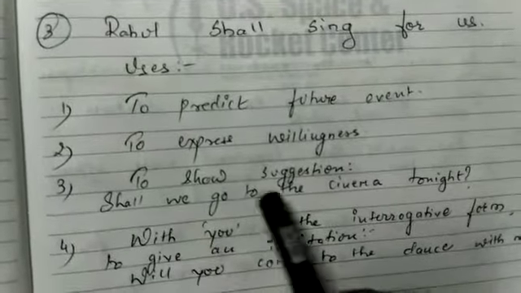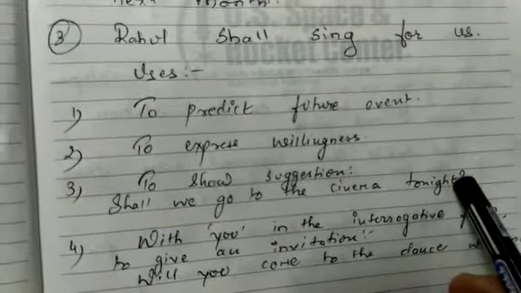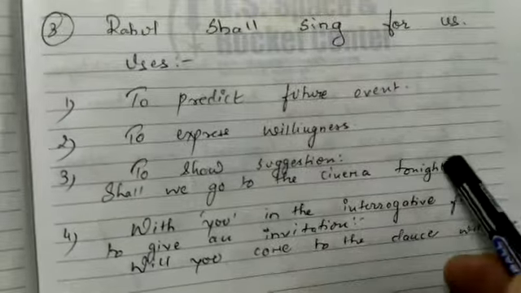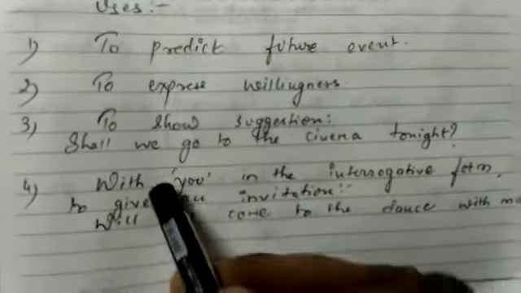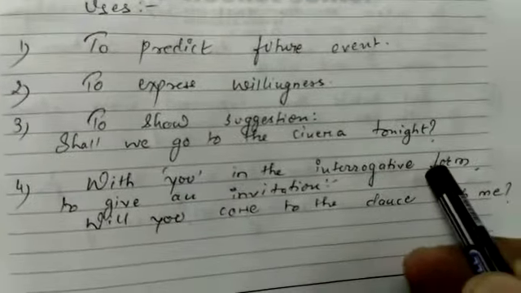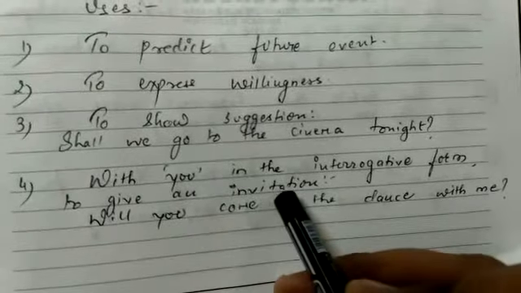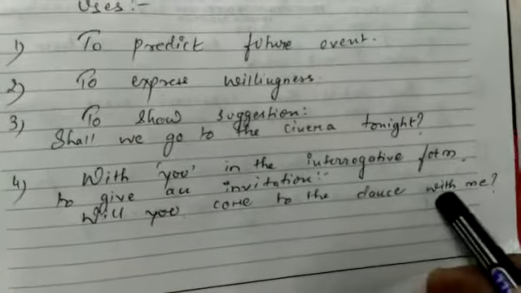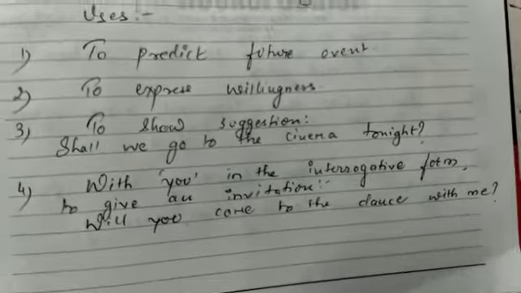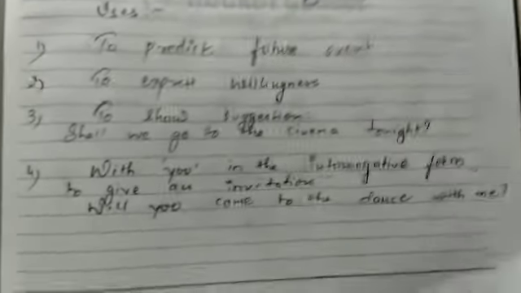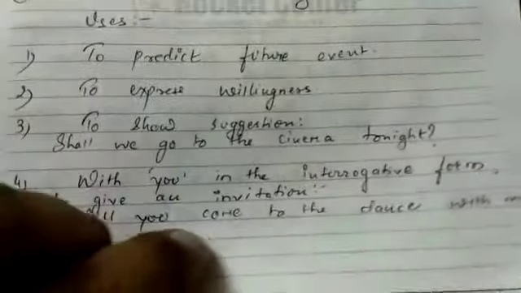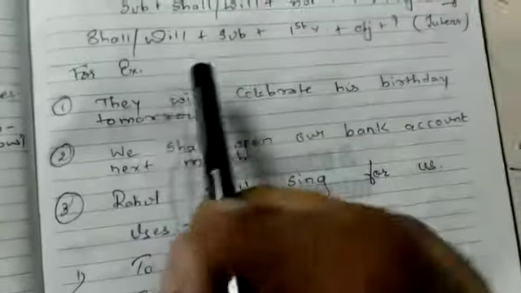So it expresses willingness. Then to show suggestions. Say for example, shall we go to the cinema tonight? Okay, we are asking for a suggestion. Don't forget to keep a question mark at last. Then with you in the interrogative form to give an invitation. Will you come to the dance with me? So we are officially inviting someone to dance. Okay, so that's how you use this simple future tense. Now let us see examples.